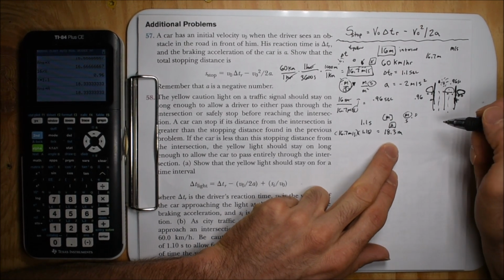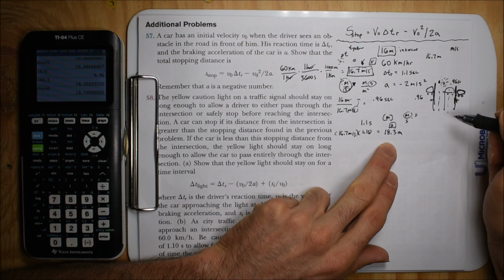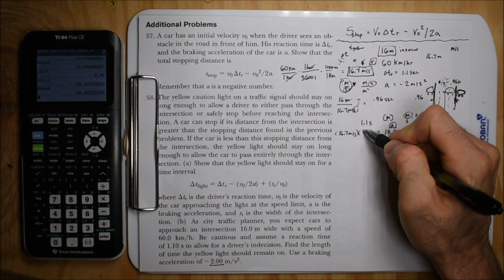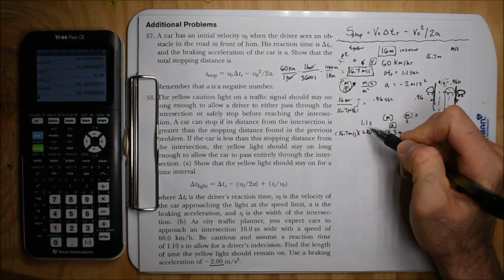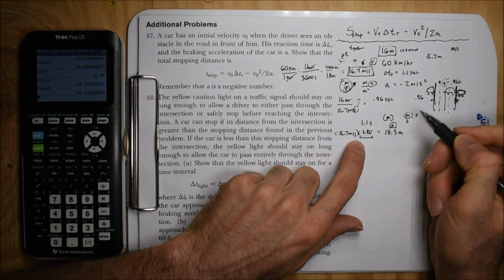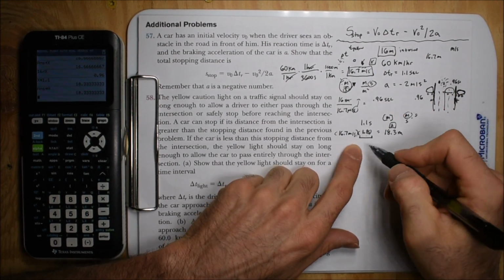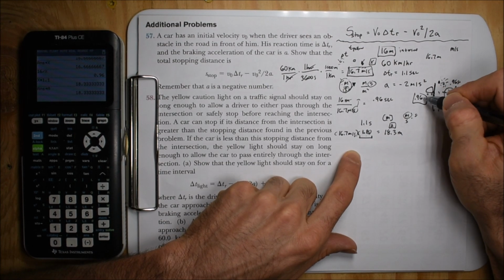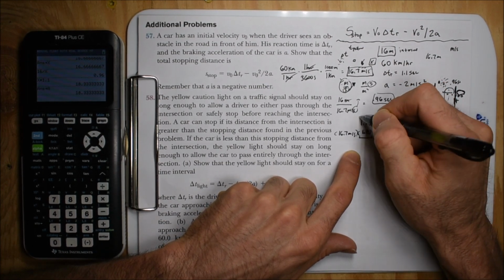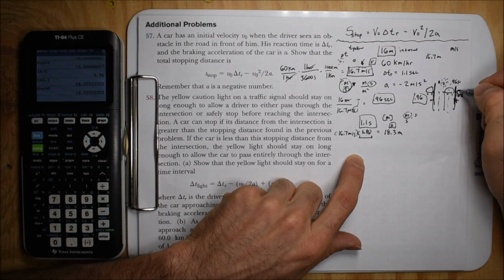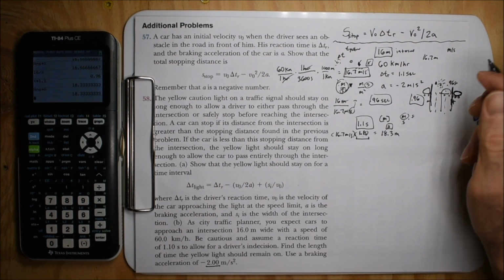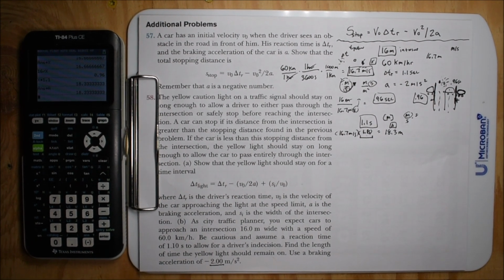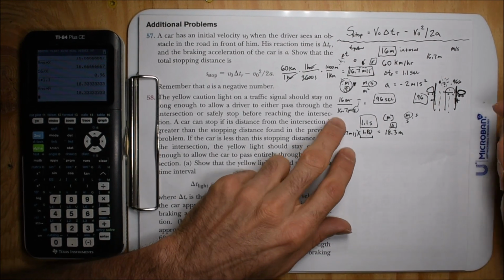Okay, so our reaction time is 1.1 seconds. Well, if our reaction time is 1.1 seconds, we already know that the yellow light has to stay on for 0.96 seconds plus 1.1 seconds. You know what I mean? So that would be doable. That would be doable. But then here's the deal.